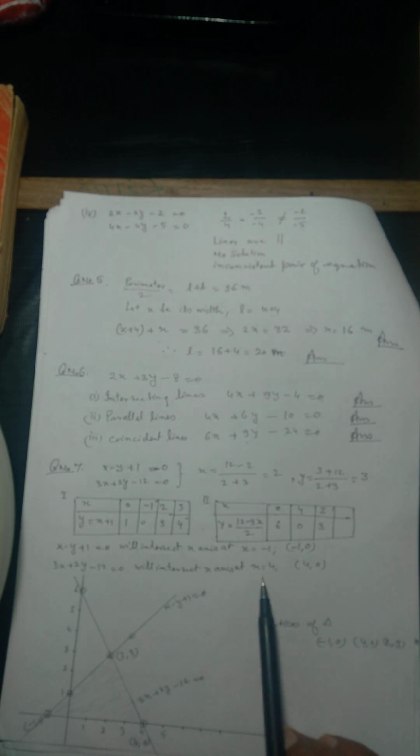So x minus y plus 1 is equal to 0 will intersect the x-axis at x is equal to minus 1, that is, the coordinate of the point will be minus 1, 0. 3x plus 2y minus 12 is equal to 0 will intersect the x-axis at x is equal to 4. So the point will be 4 comma 0.